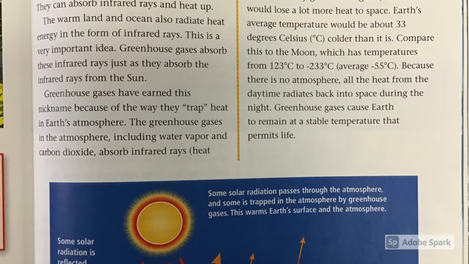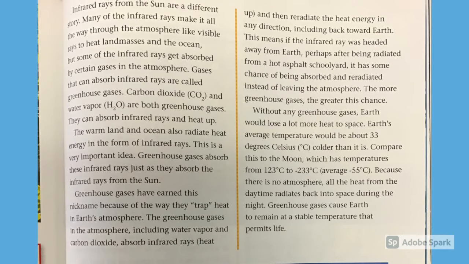The warm land and ocean also radiate heat energy from the infrared rays. This is a very important idea. Greenhouse gases absorb these infrared rays just as they absorb infrared rays from the sun. Greenhouse gases have earned their nickname because of the way they trap heat in the Earth's atmosphere. The greenhouse gases in the atmosphere include water vapor and carbon dioxide. They absorb infrared rays, and then radiate the heat energy in any direction, including back toward Earth.